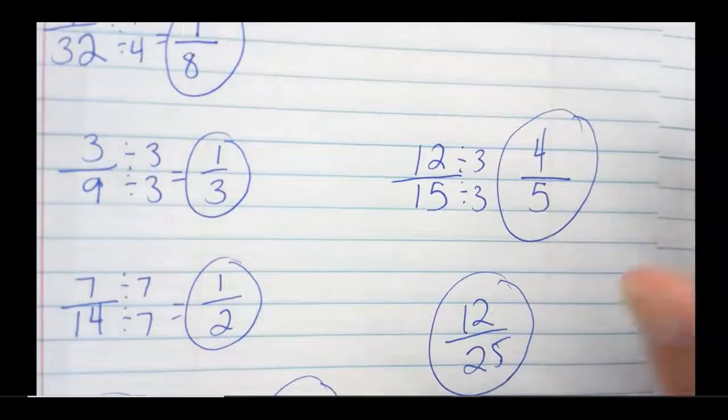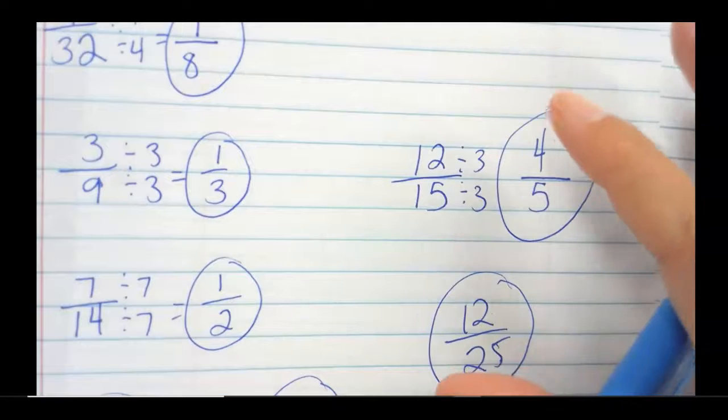All right, put your notes to your side. So leave them out still, put them to your side, and we'll do some practice.